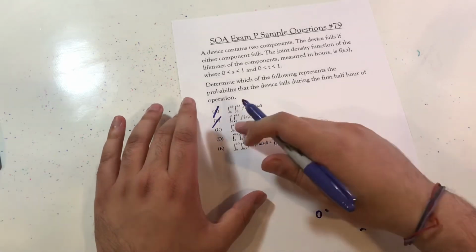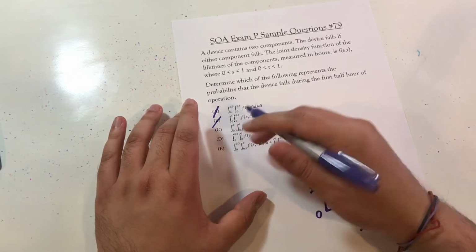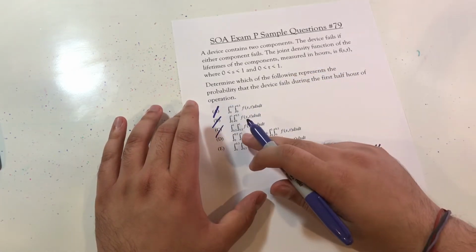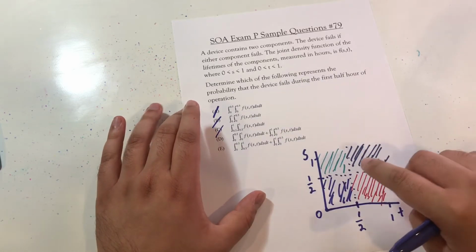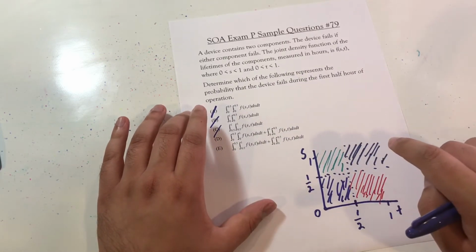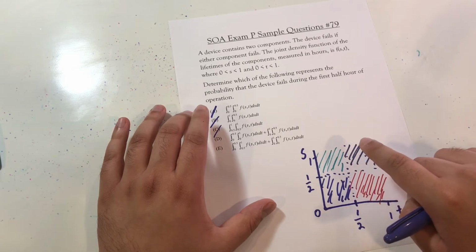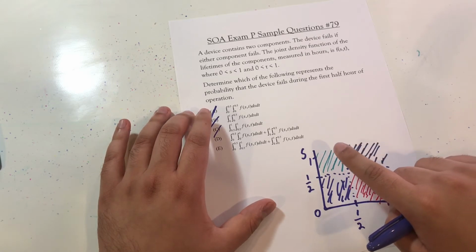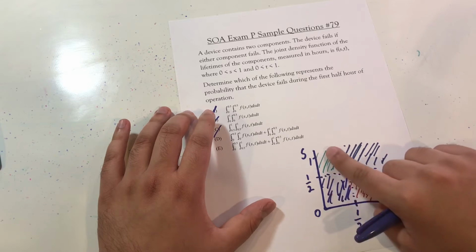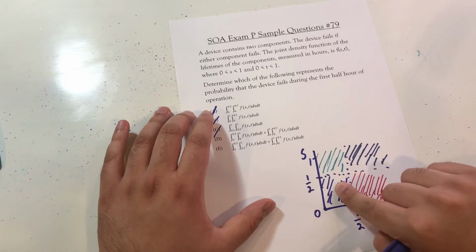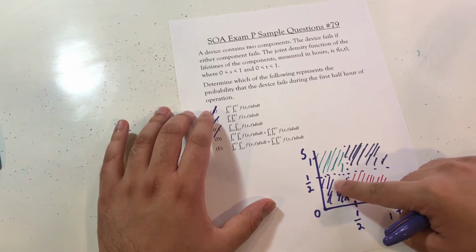Now, here, we have 0 to 0.5, and then 0 to 1. So 0 to 1 on ds, here, and then 0 to 0.5 for t here.